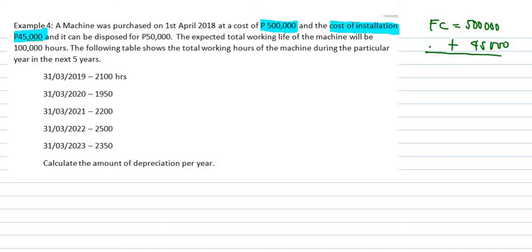So our first cost will be 545,000 pesos. Now we will compute our depreciation per hour.